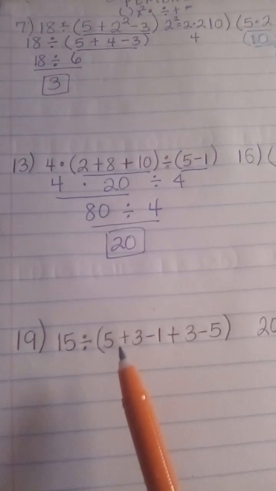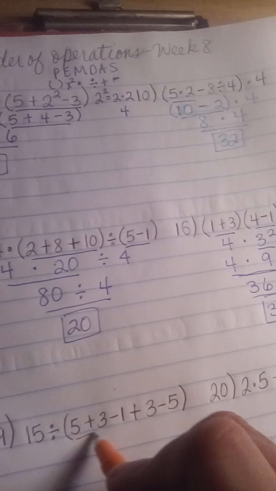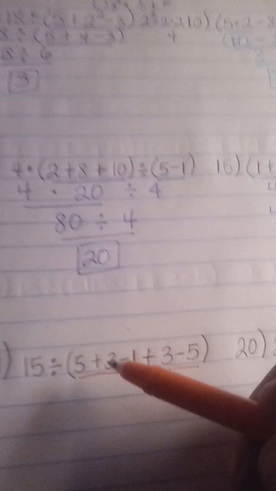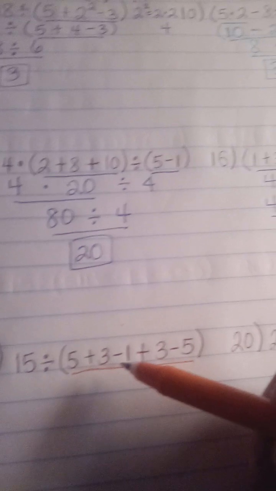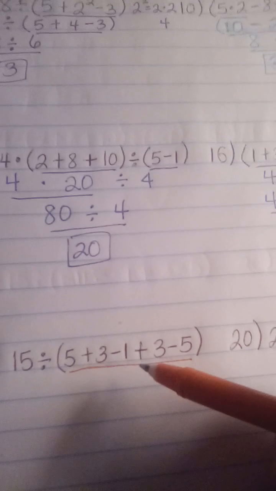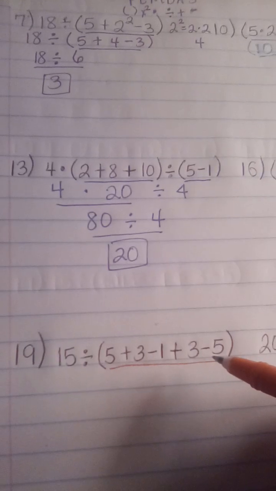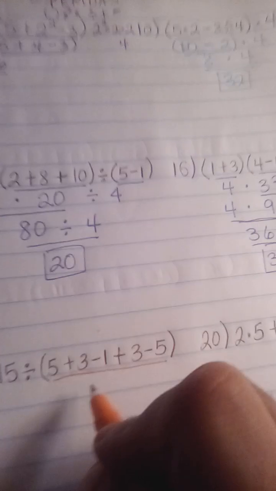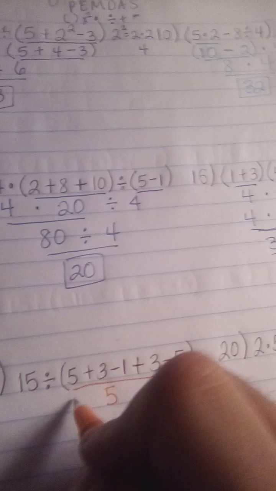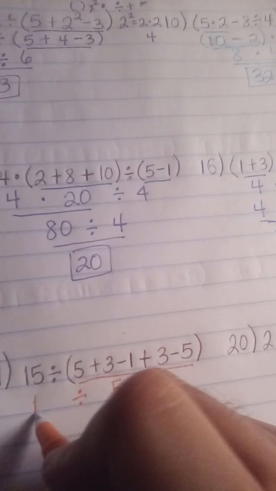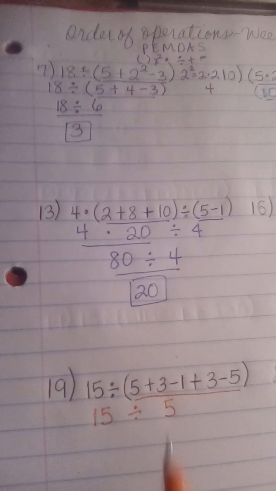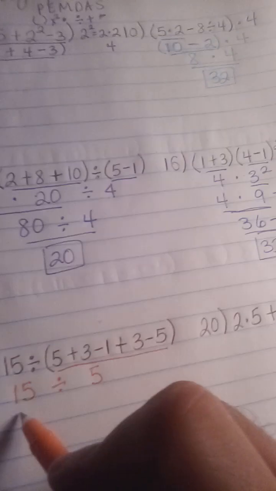Okay, my mistake. So what's inside parentheses, we'll work on that first. What's 5 plus 3 is 8. Minus 1 is 7. Plus 3 is 10. Minus 5 is 5. Bring down the 15. We're done with the parentheses. There's no multiplication. Now we're dividing. 15 divided by 5, that gives us 3.